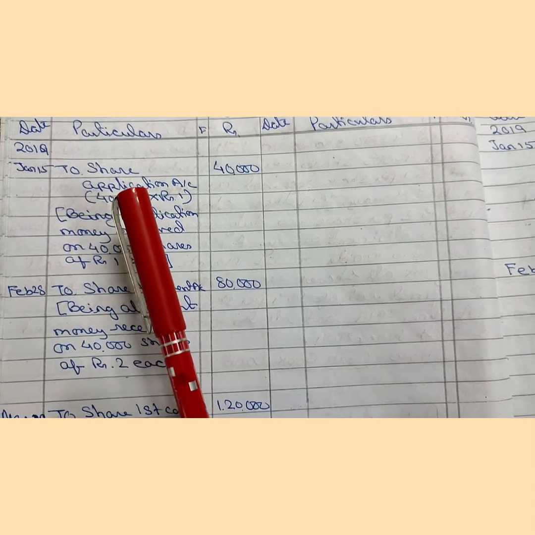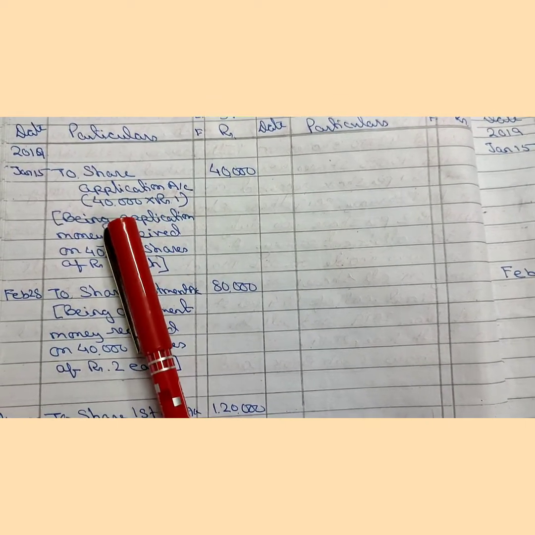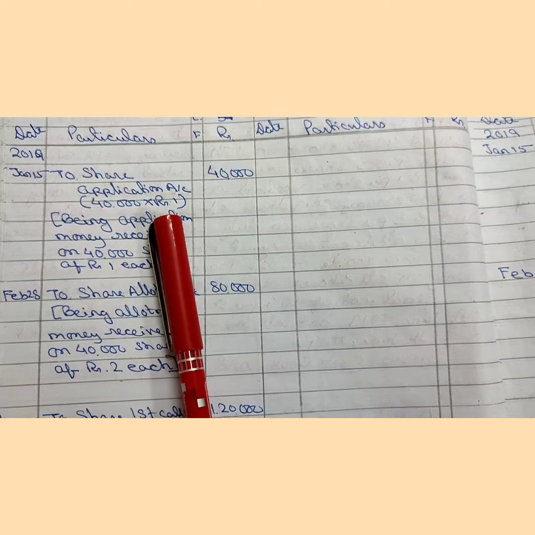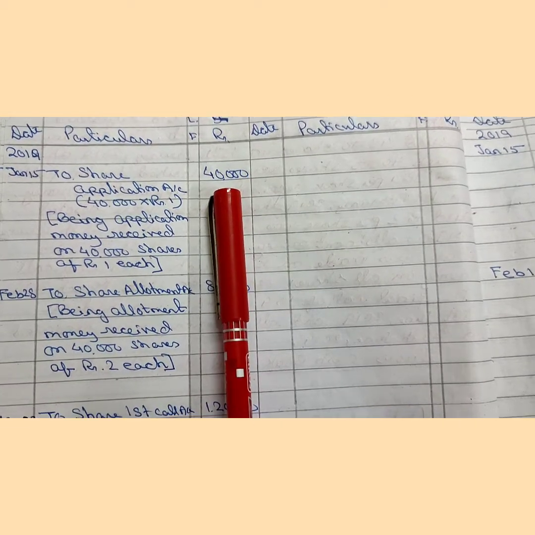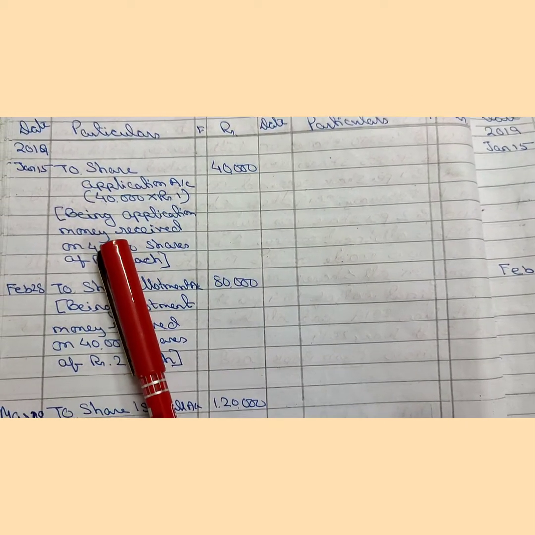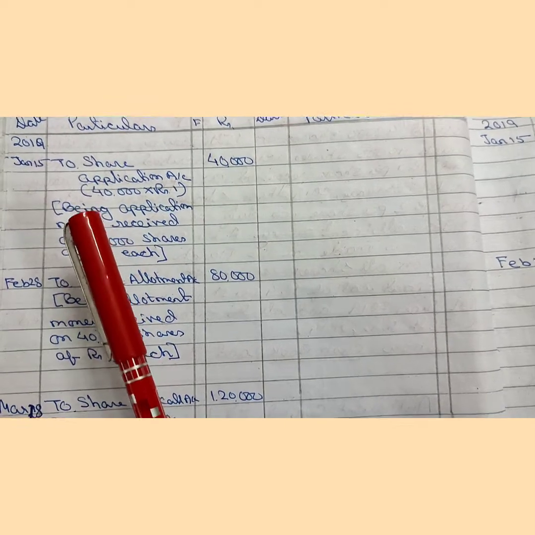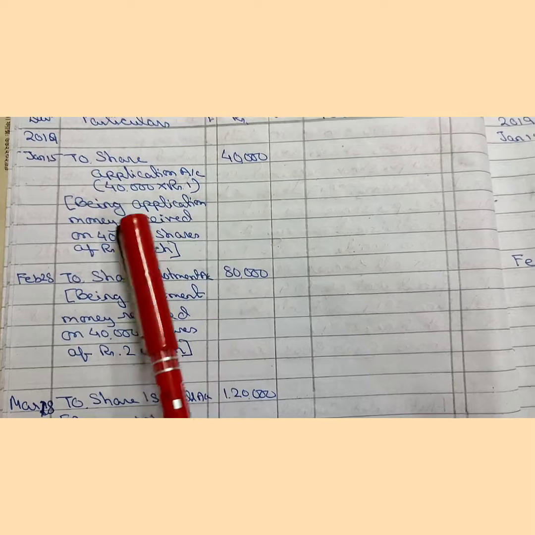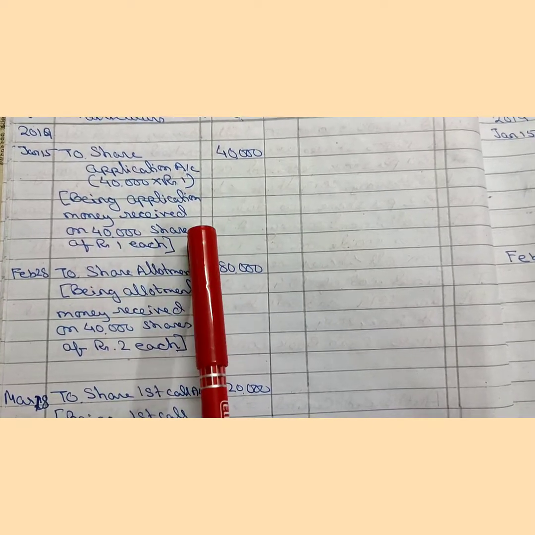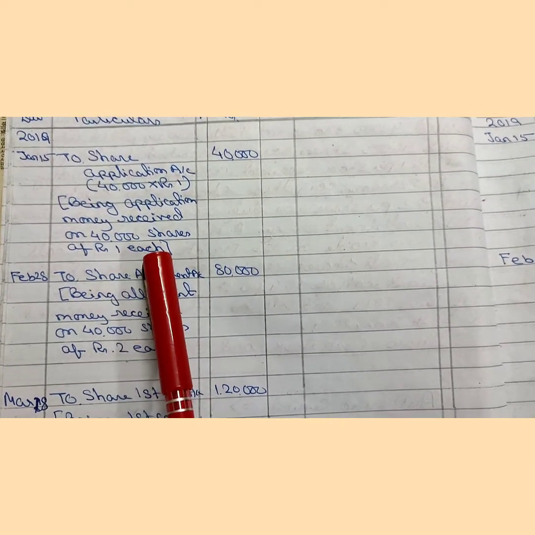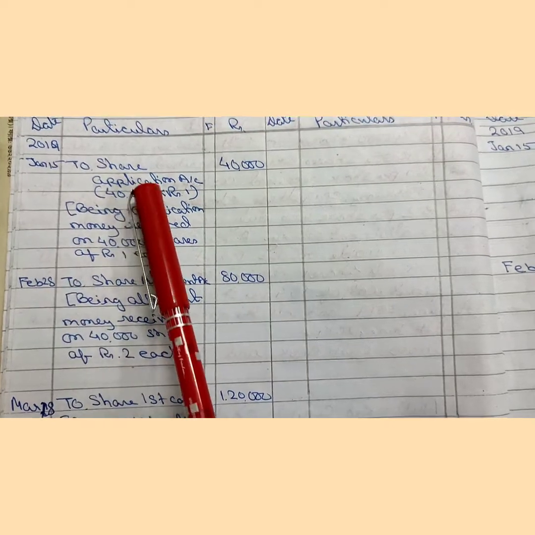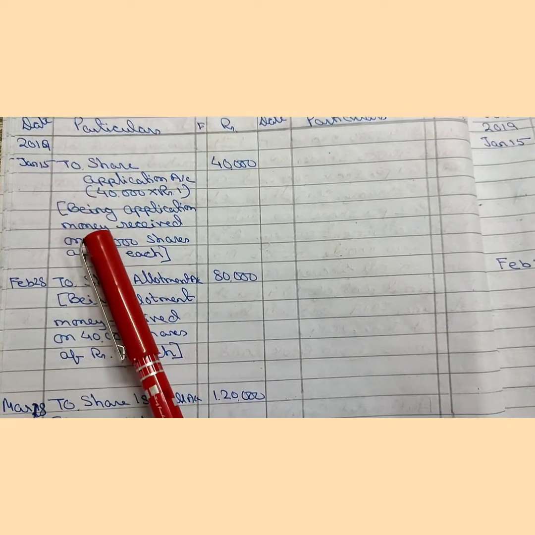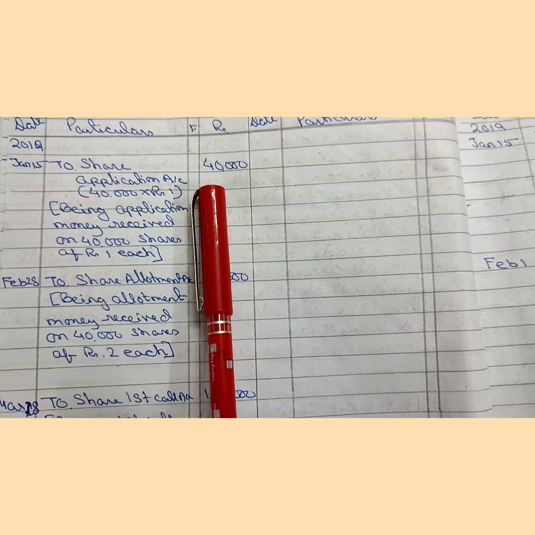Application money received for 40,000 shares, so 40,000 into rupees 1. So the amount is 40,000. In the cash book you have to write the narration. What is the narration? Being application money received on 40,000 shares of rupees 1 each. So the received entry of application money is done here.